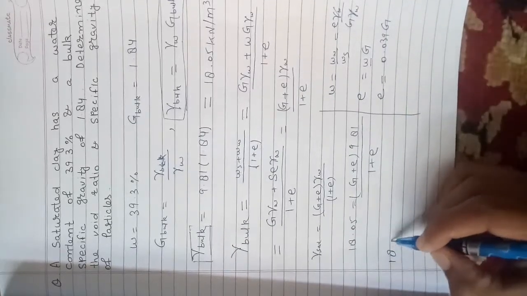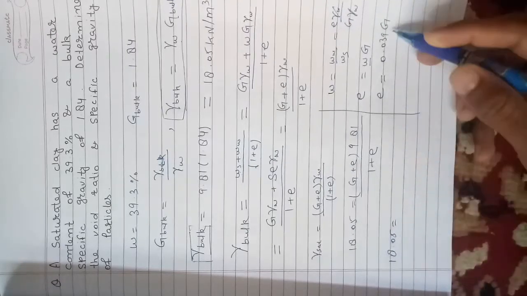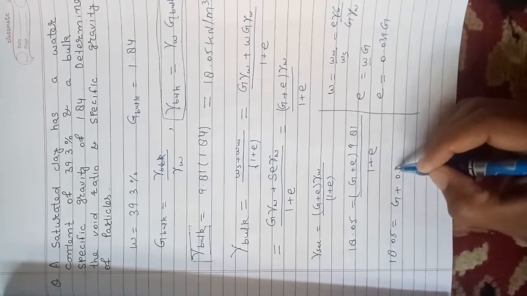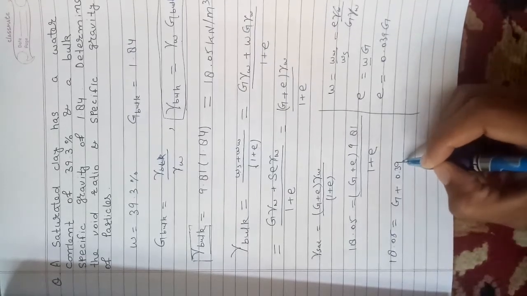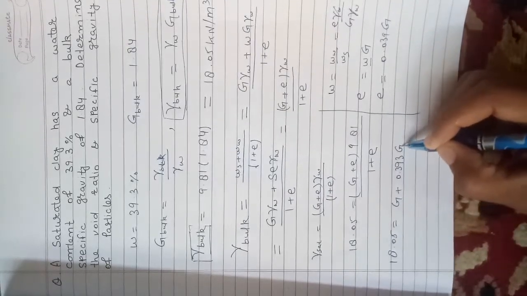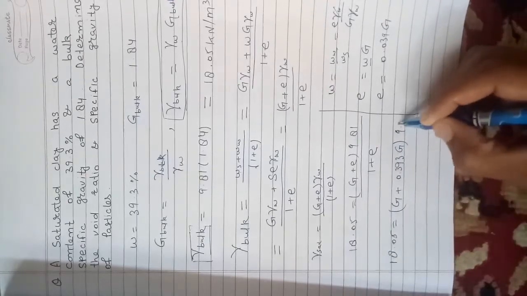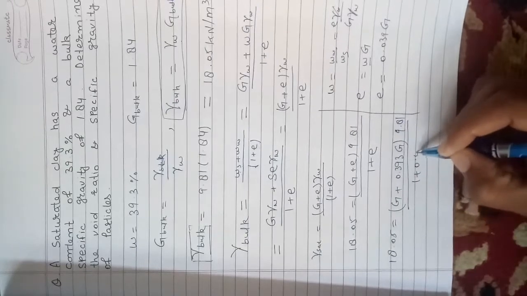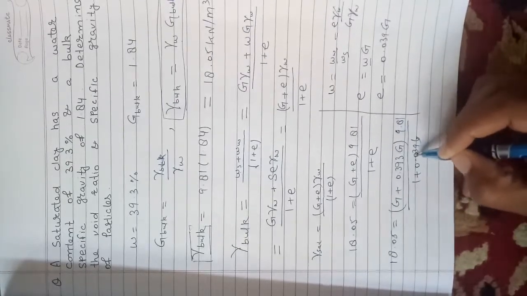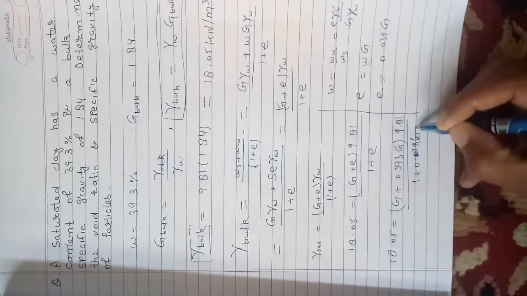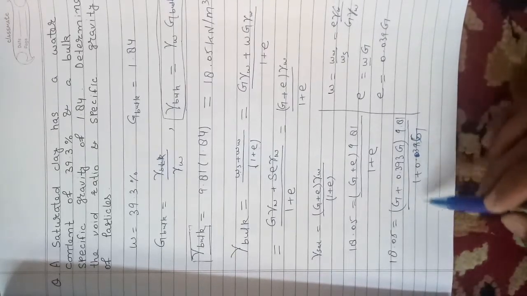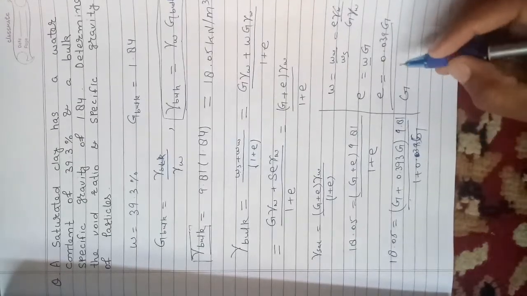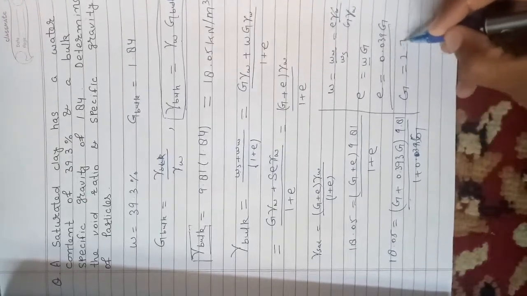We will use this equation and substitute values here: G plus 0.393 G times 9.81, divided by 1 plus 0.393 G. When you solve this equation, you get G, the specific gravity of solids, as 2.74.